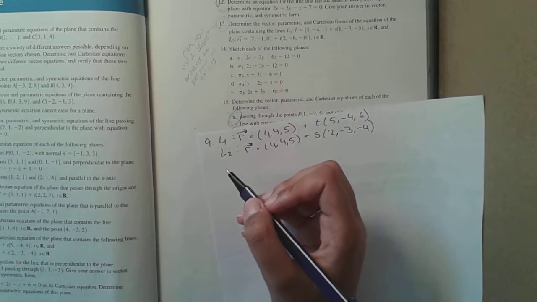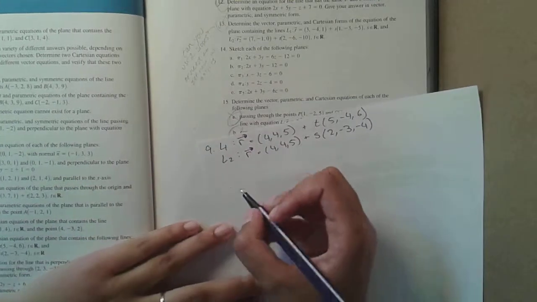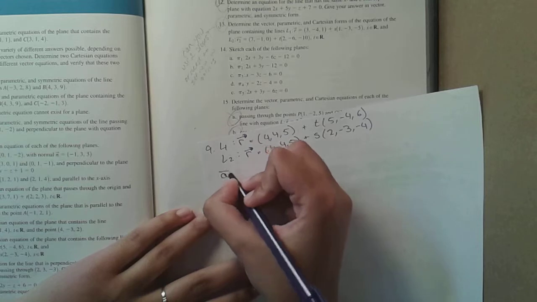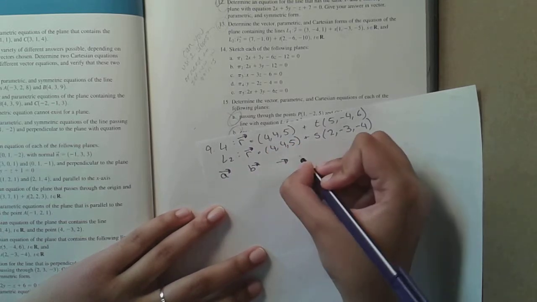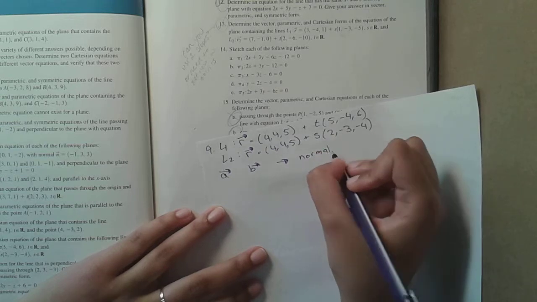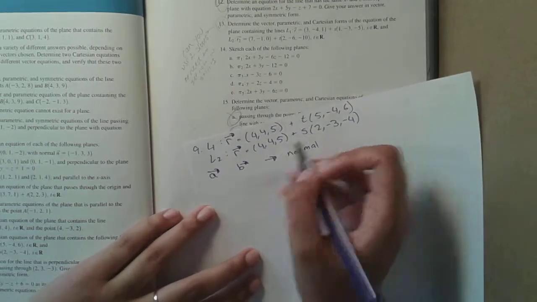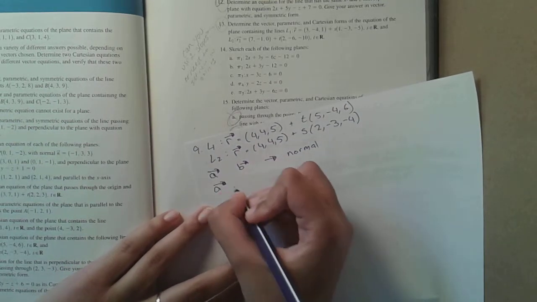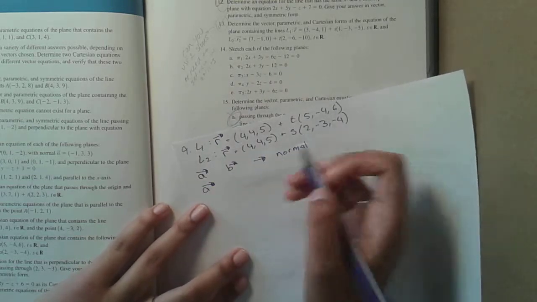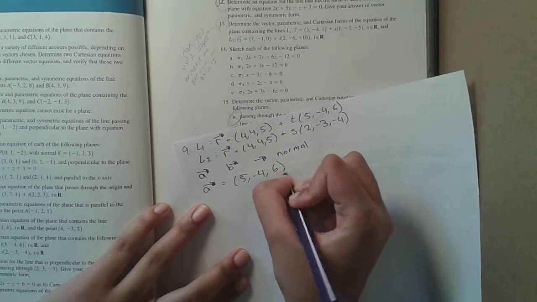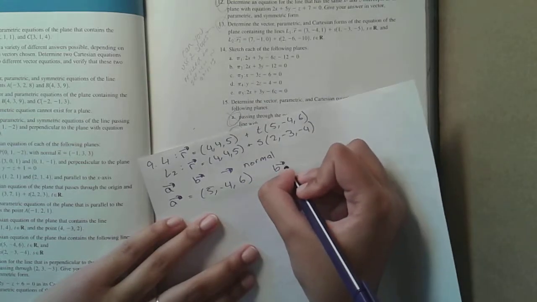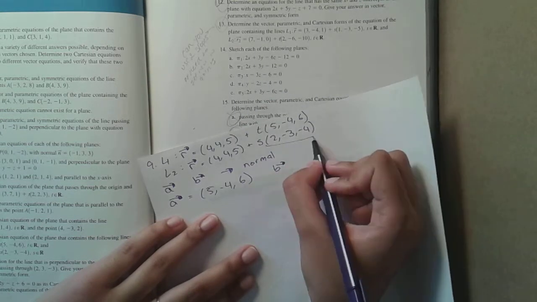Now we need to find the Cartesian equation. So first step is to find vectors a and b to find the normal. Okay, so a will be the value over here. So a equals 5, negative 4, 6, and b will be the value over here.